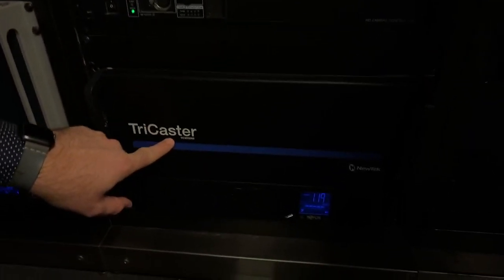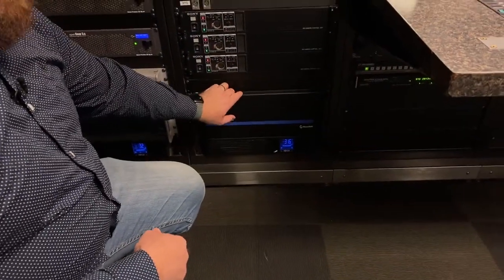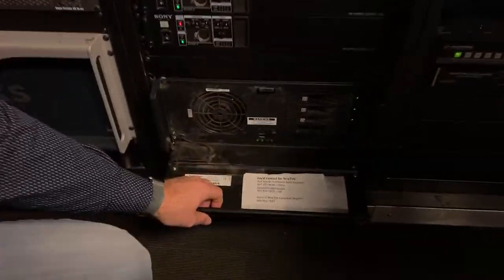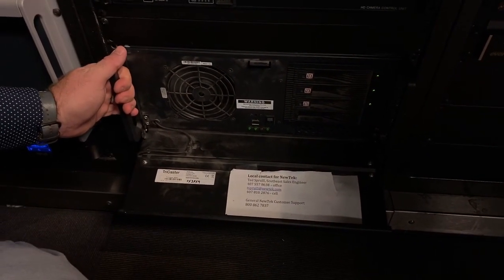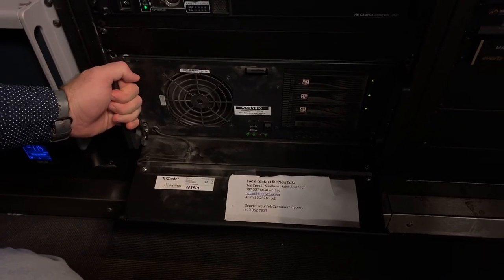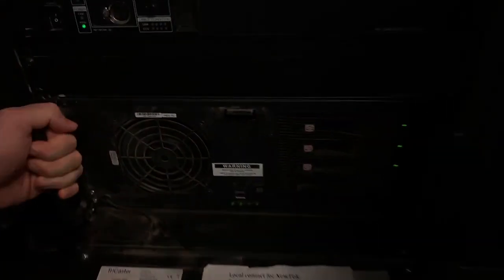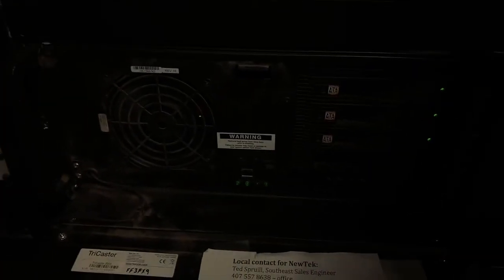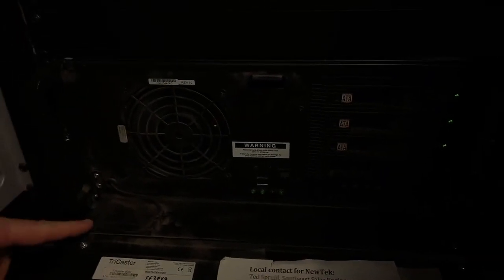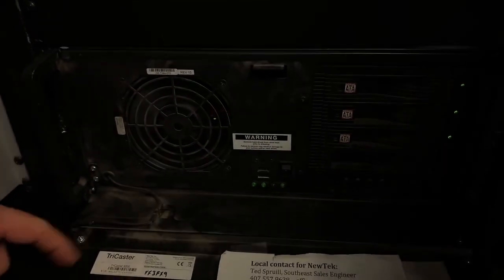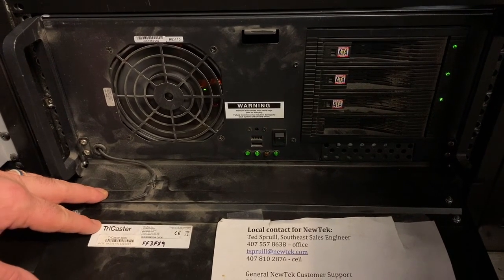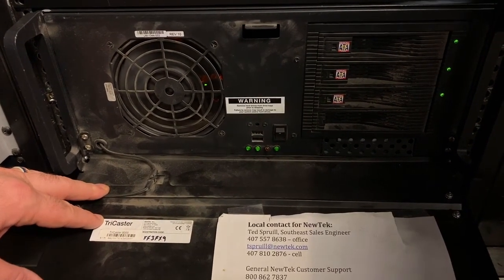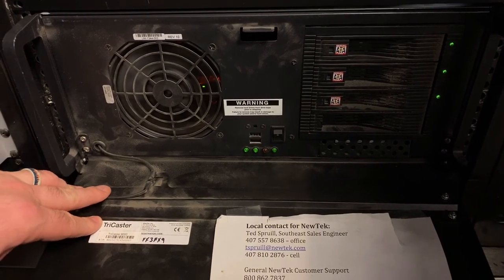Down here is a TriCaster. It's a TriCaster 8000, by a company called NewTek. What's interesting about this is it is a Windows computer running switching software. To me, it's kind of a toy, but it is fun to play with. You would never take something like this to broadcast like the NFL or something like that. But what you would do is use this for small services or small events, or throw this in a fly pack like I have in Live 2.